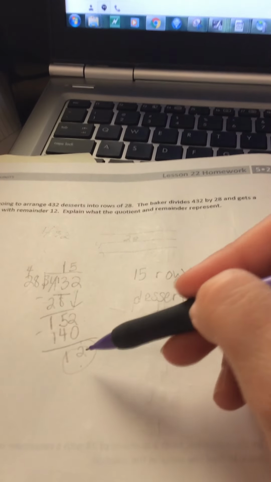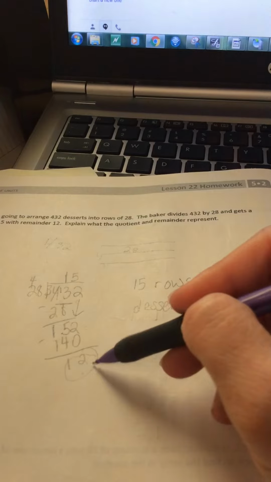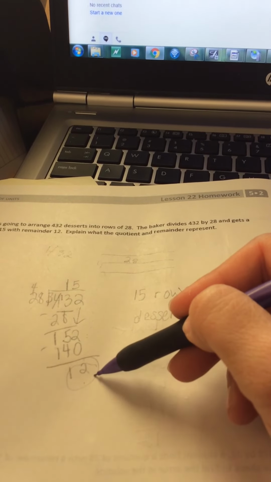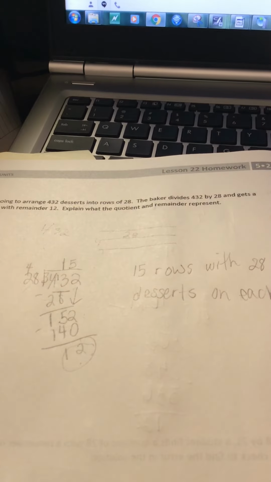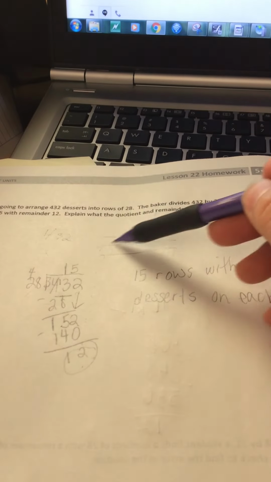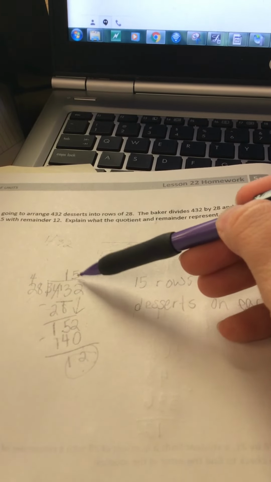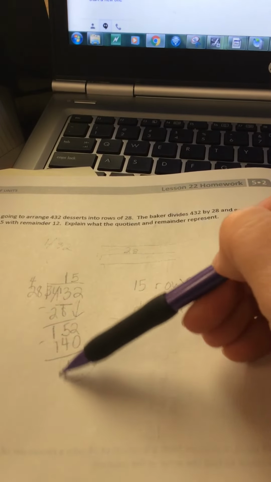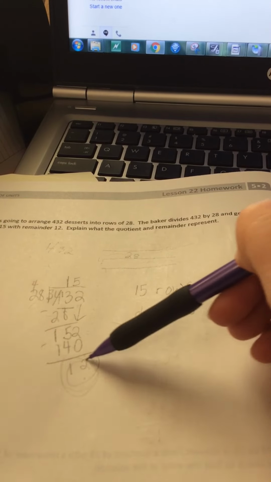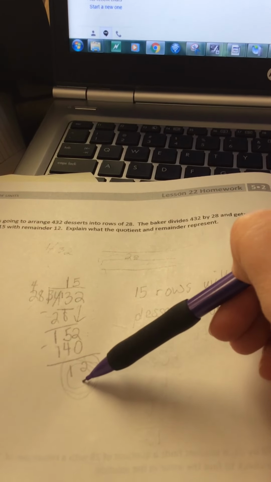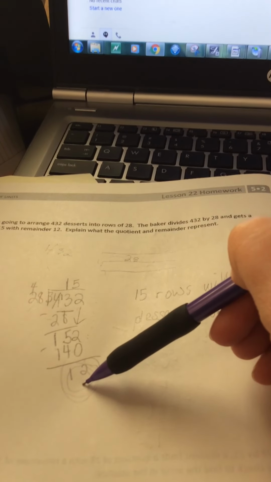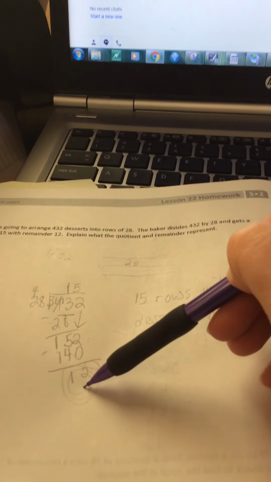The remainder of 12 represents how many I'm going to have left over. They're not going to be able to fit on a row. So I have 28 desserts on each row, and I have 15 rows. 12, I couldn't make a whole 28 to put on a row, so maybe these remainder are just going to have to be smushed onto the other rows.